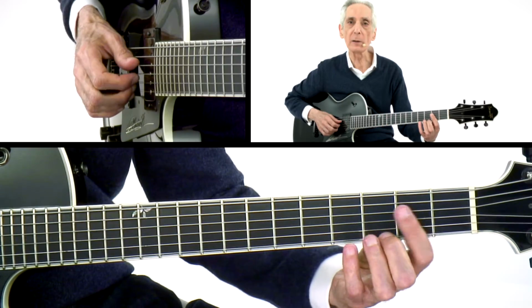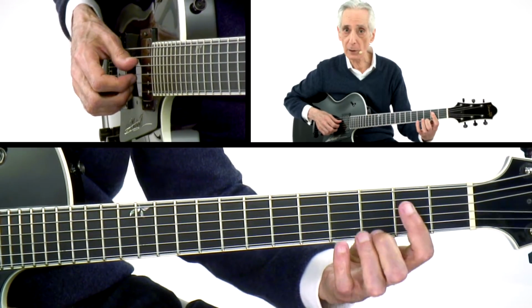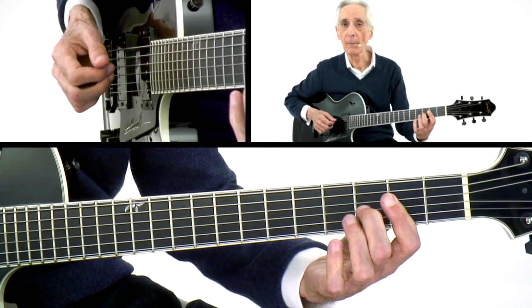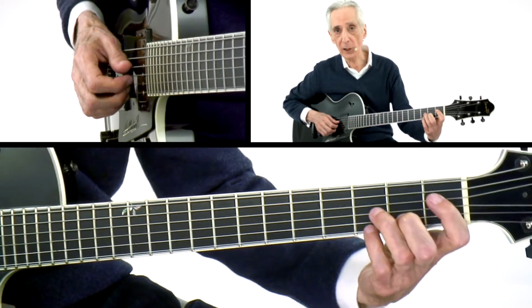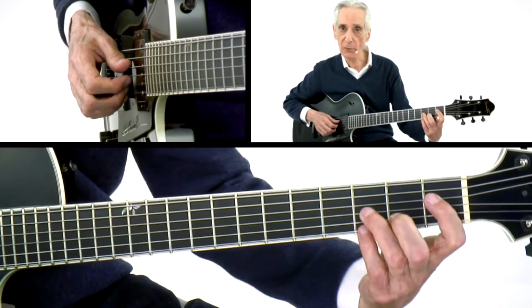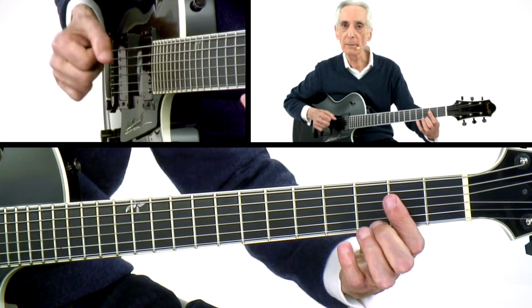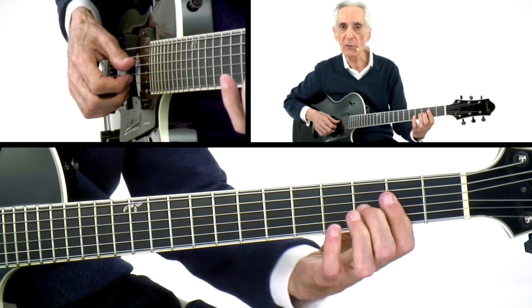There are 2 barred figures. One is A 7th and the other is G flat 7th. That's vertically. Horizontally, as you saw vertically, 4 dominant 7th forms: E flat, A, C, and G flat.